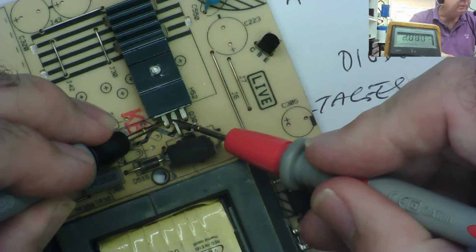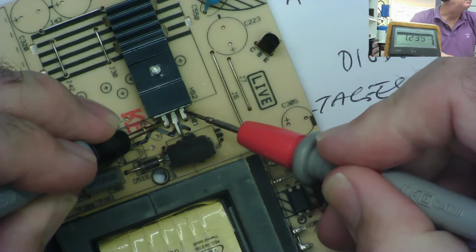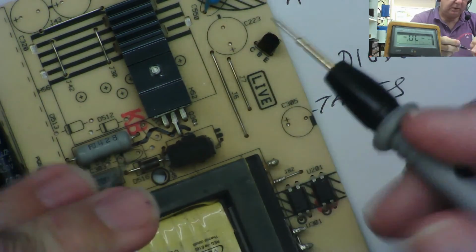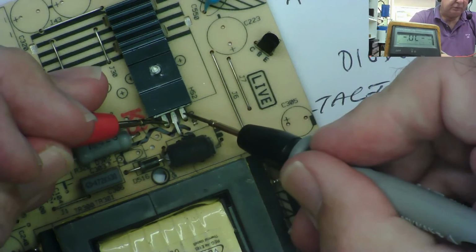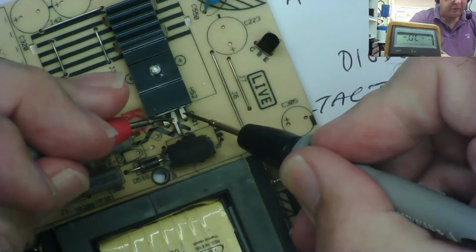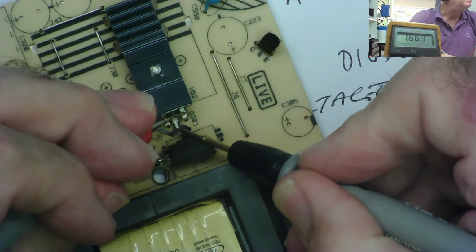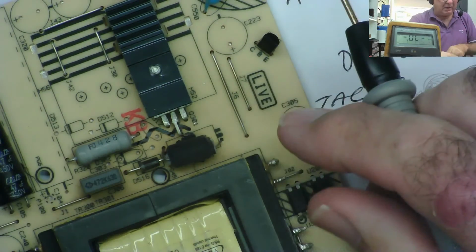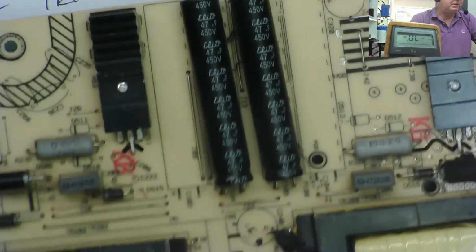base. That's not a diode junction. Capacitor charging. Let's go the other way. That looks like a diode junction. That looks like a diode junction, and collector emitter, nothing. Oh, we see, it's just a capacitor charging, that'll eventually go away. So that looks like a good transistor. It certainly isn't short, and it probably isn't open base collector or base emitter either.